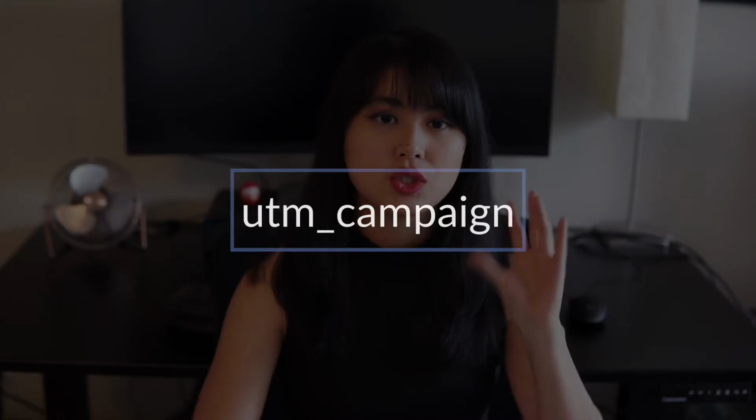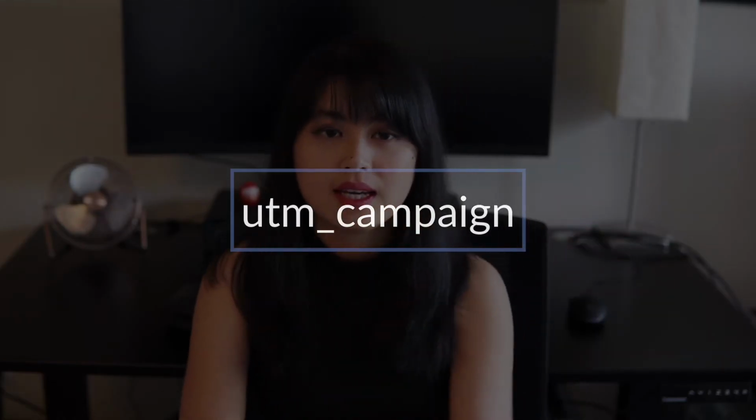The next is UTM Campaign. It is basically the name of a specific campaign that you are running. For instance, for an e-commerce business, some of the campaign name could be Spring Sale 2020 or Christmas Sale 2019. The campaign name is something that your team could come up internally for all the campaign that you are running.